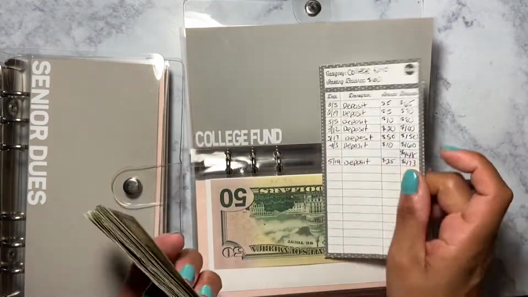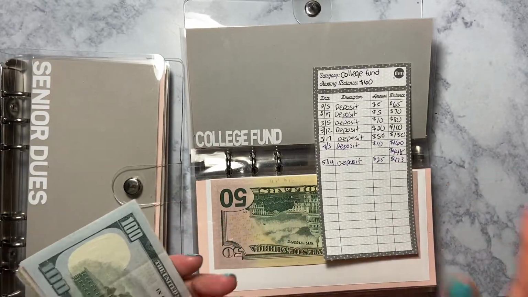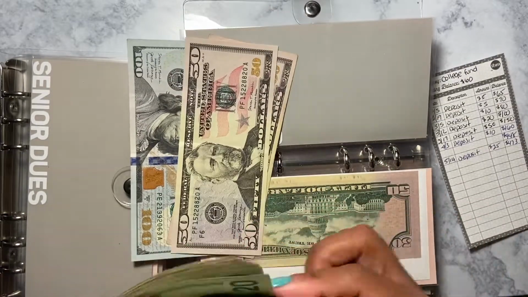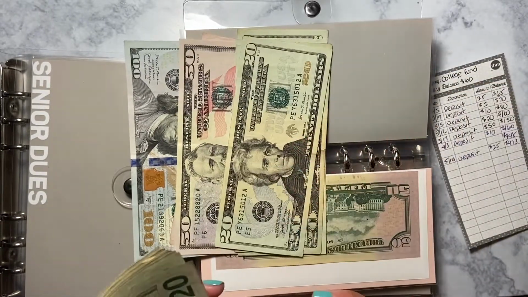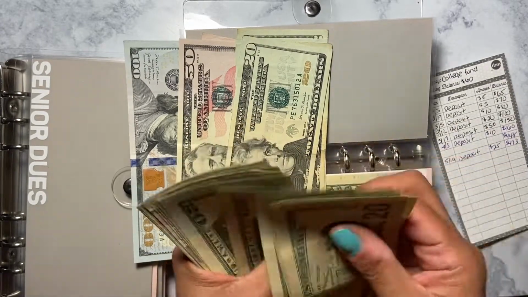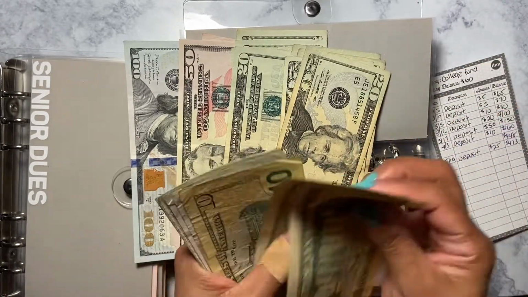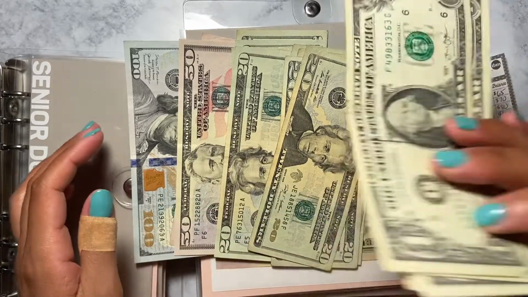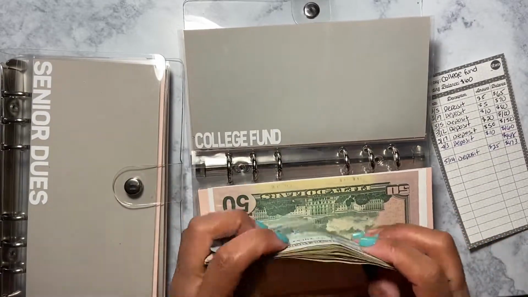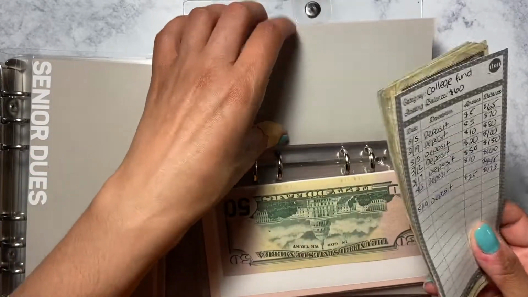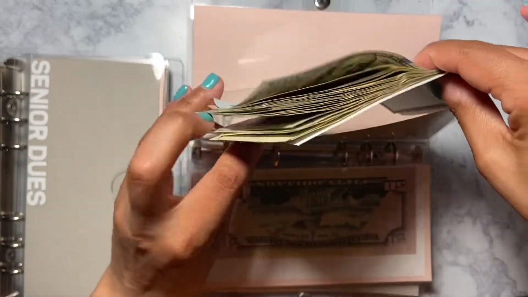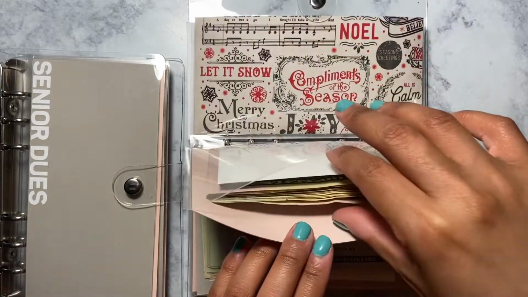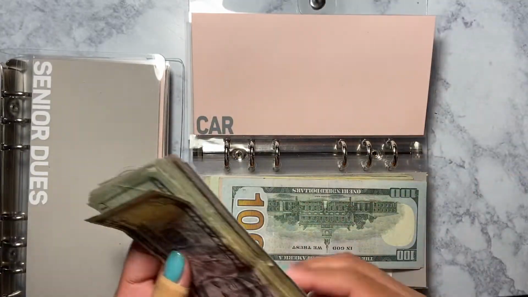All right, college fund should have 473. So 1, 2, 1, 2, 3, 4, 5. That's 3. 1, 2, 3, 4, 5. That's 4. 20, 40, 50, 55, 60, 65, 70, 71, 72, 73. So college fund has 473. Once this hits 500, this is going to the bank and I'm swapping it for a $500 bill. But it's going to be prop money. Well, fake money, however you want to say it.